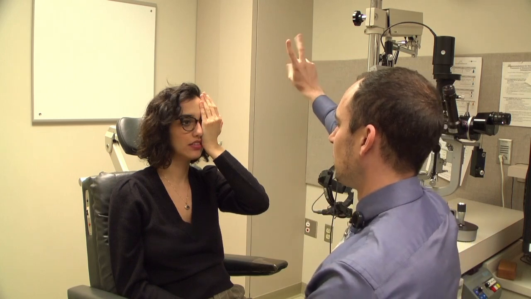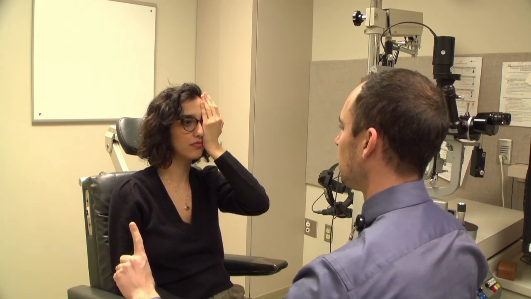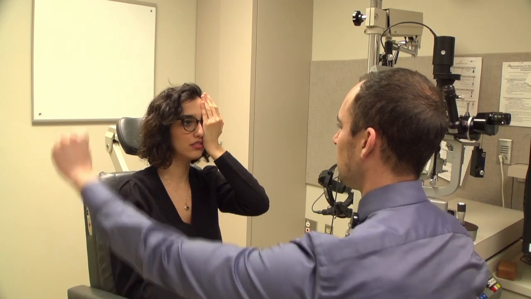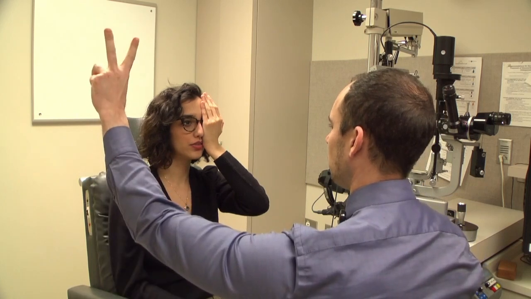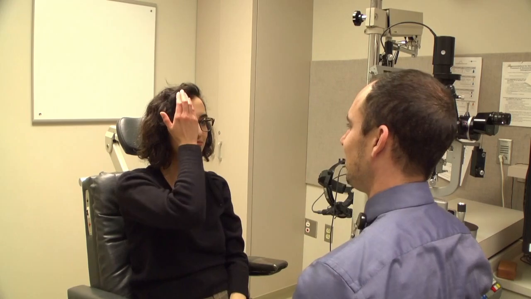Cover your own right eye and with your hand equidistant to you and the patient, test their ability to count fingers in all 4 quadrants. Compare their visual field to your own. Then test the left eye.